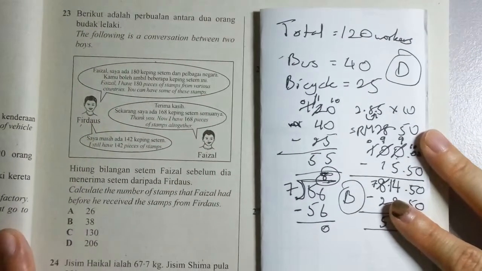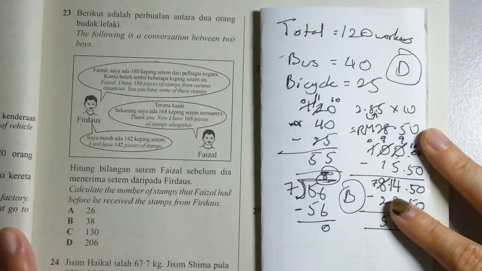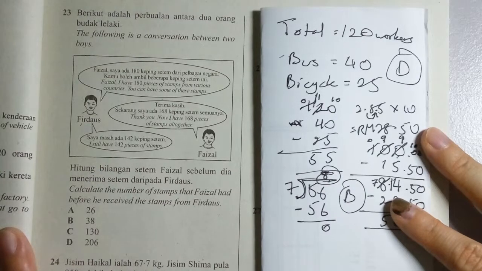Now, Faisal, I have 180 pieces of stamps from various countries. You can have some of these stamps. Faisal says, thank you. Now I have 168 pieces of stamps altogether.